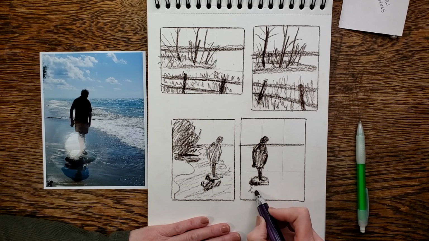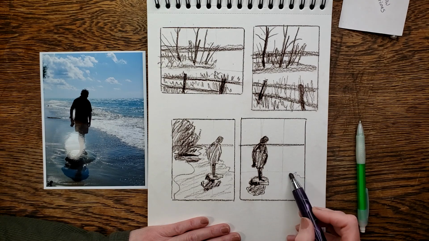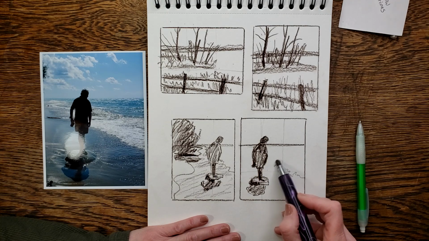And then the shadow is here. Now, you don't see the wet sand line as much because the wet sand, it's mostly off the page.